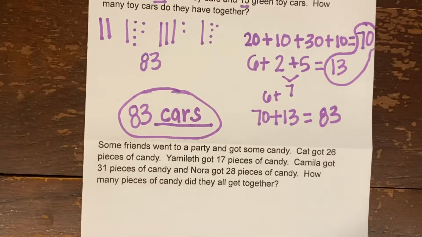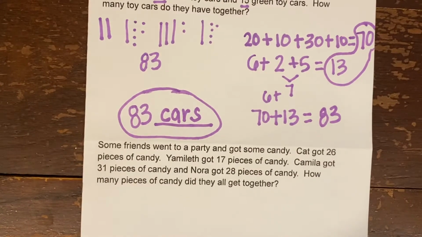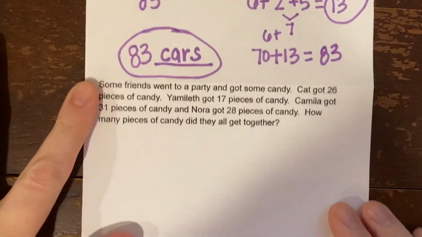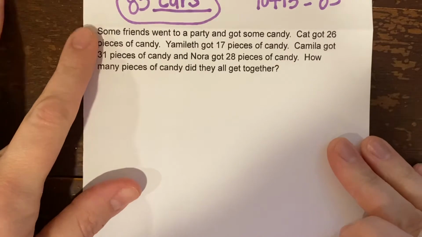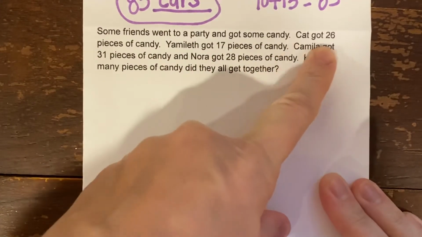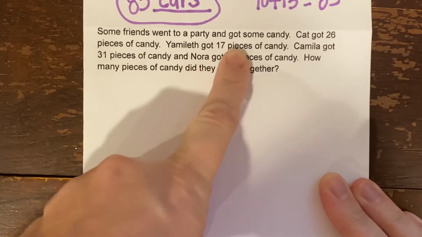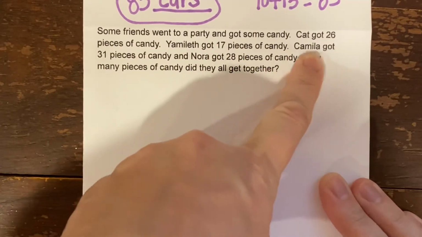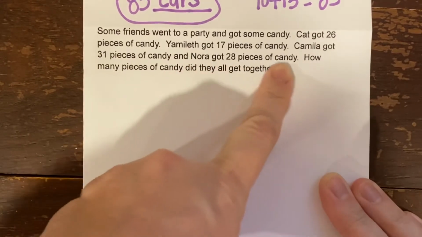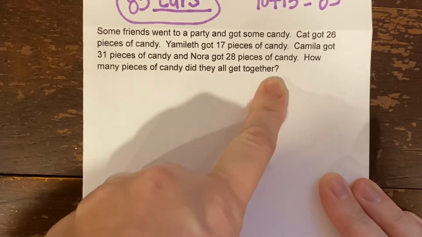Okay. All right. On the bottom, we've got some friends went to a party and got some candy. Let me make sure you can see it. There we go. Some friends went to a party and got some candy. Kat got 26 pieces of candy. Yamileth got 17 pieces of candy. Camilla got 31 pieces of candy. And Nora got 28 pieces of candy. How many pieces of candy did they all get together?